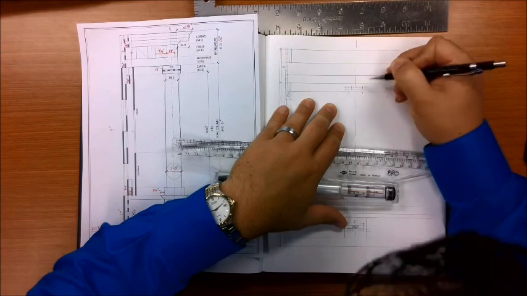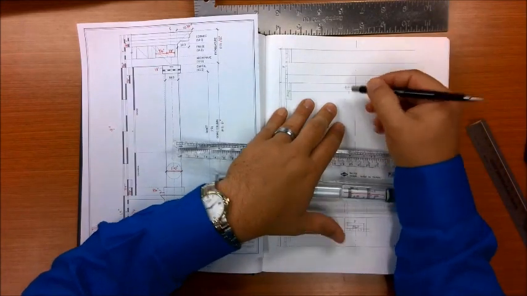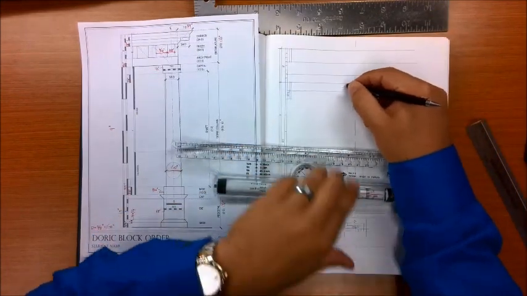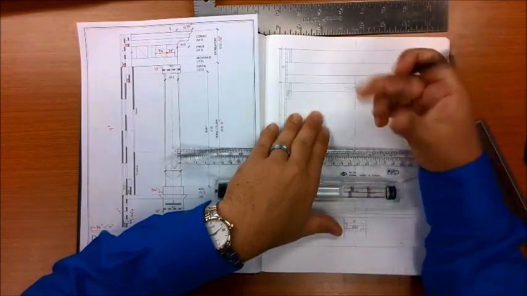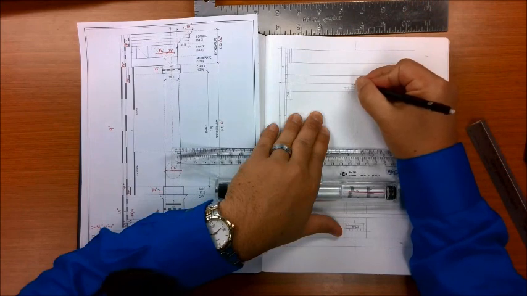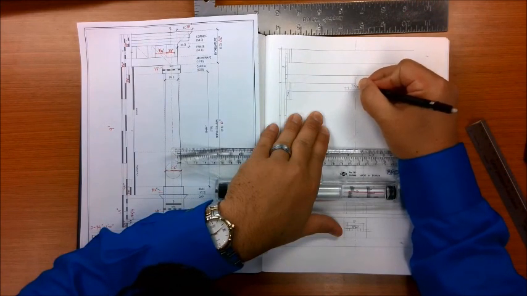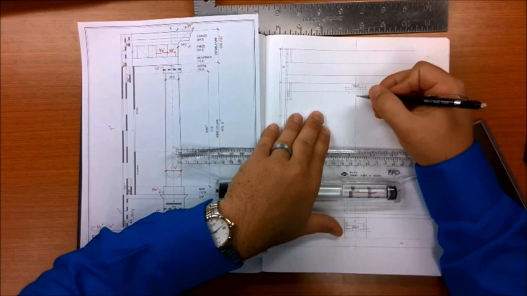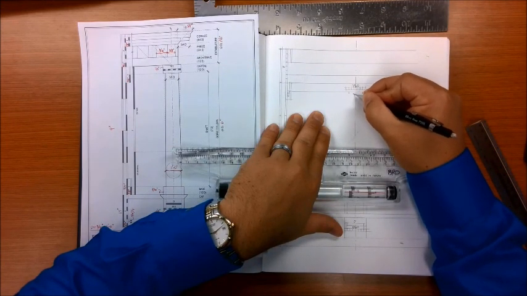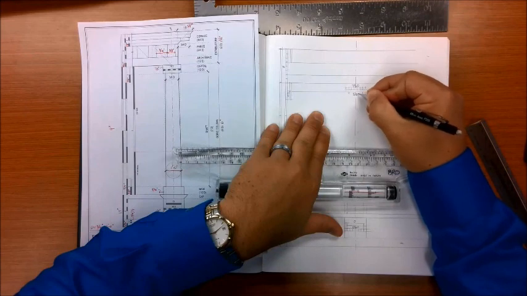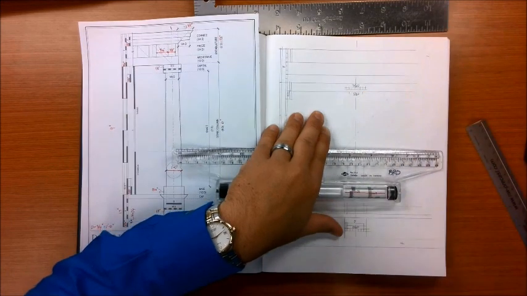Indicate that that is indeed our 7/6D. And then we will also call this 5/6D right there.